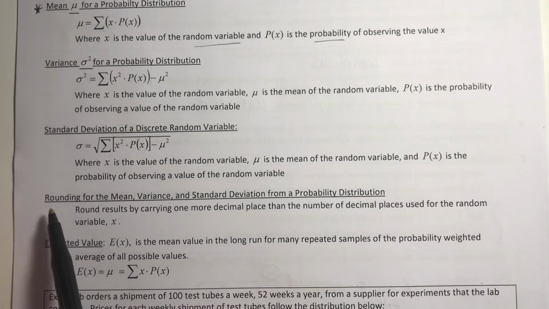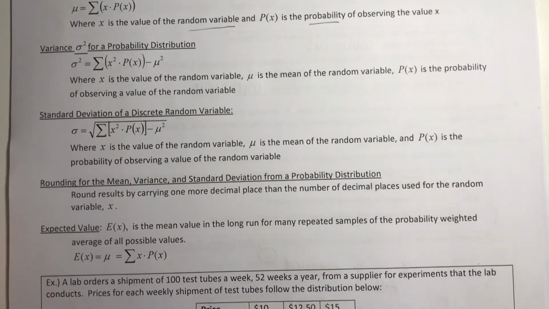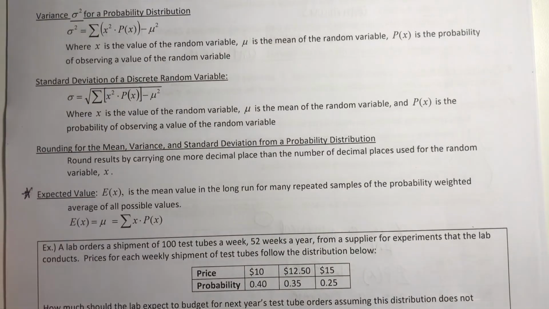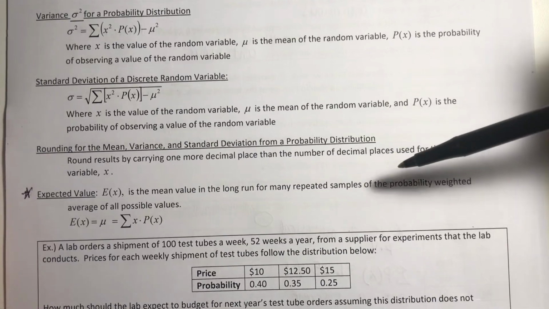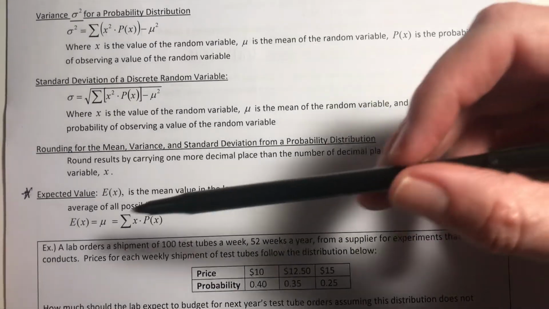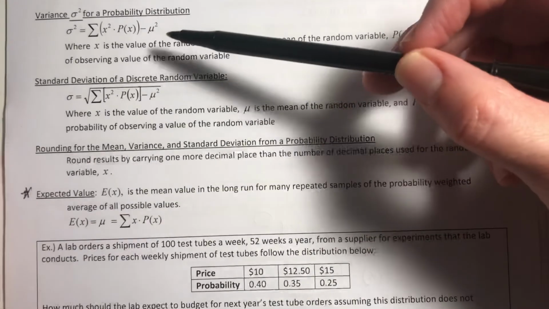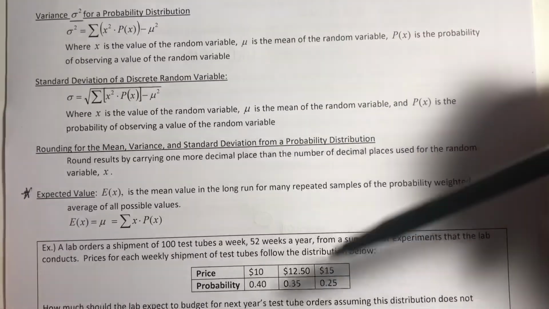And then we have rounding the mean, the variance, and standard deviation. Again, this is what I talked to you guys about with the book. Expected value is our new one here. The expected value is the mean value in the long run for many repeated samples, the probability weighted average for all the possible values. And if you notice, we have E of x here, but it is just equal to the mean that we had up above. So from here, we will pick up some good examples.